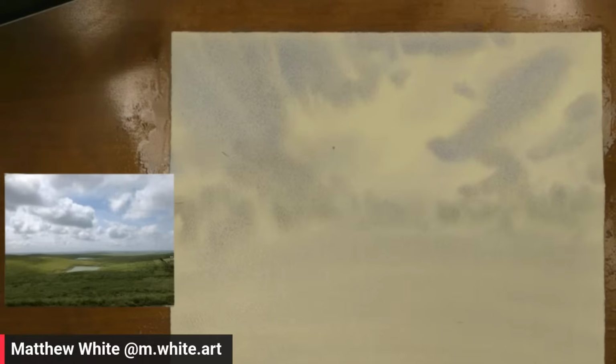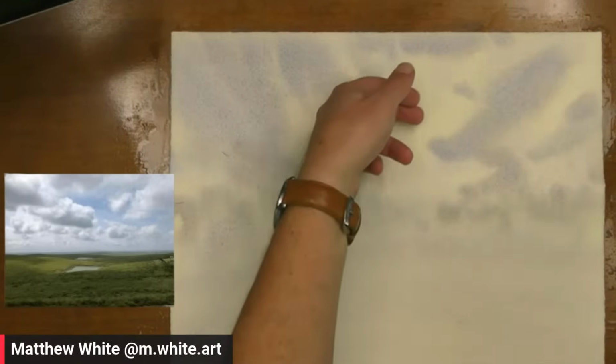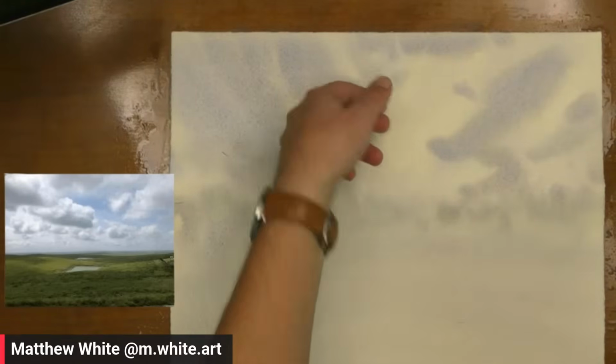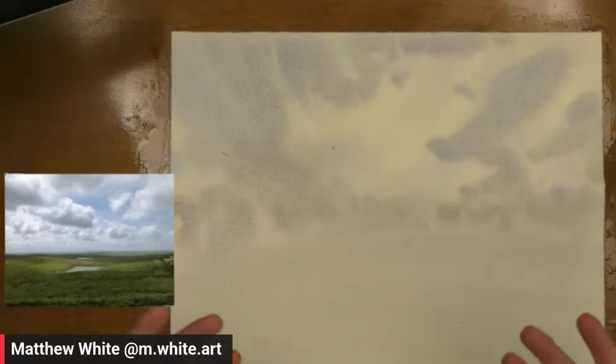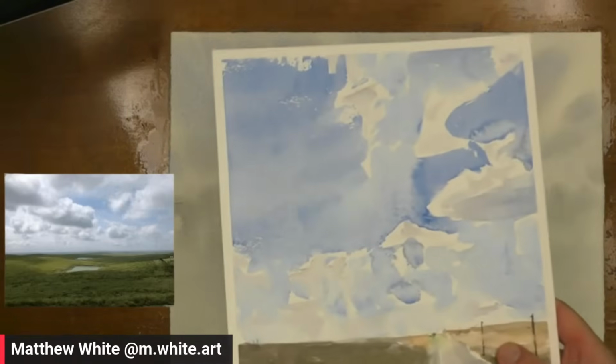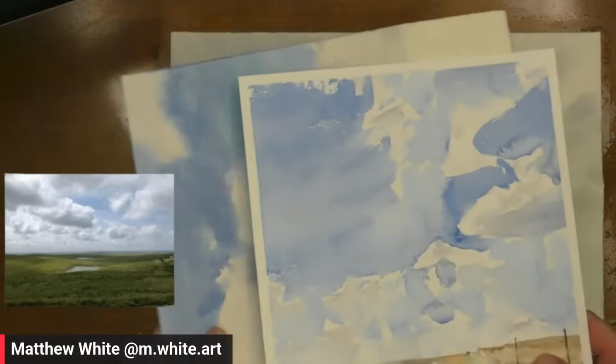Now, one tricky part about painting in watercolor and painting wet into wet is really understanding watercolor timing. And that's why painting skies is such a great practice for watercolor timing. Before my camera cut out, I was showing you one of my early paintings with a lot of hard edges.